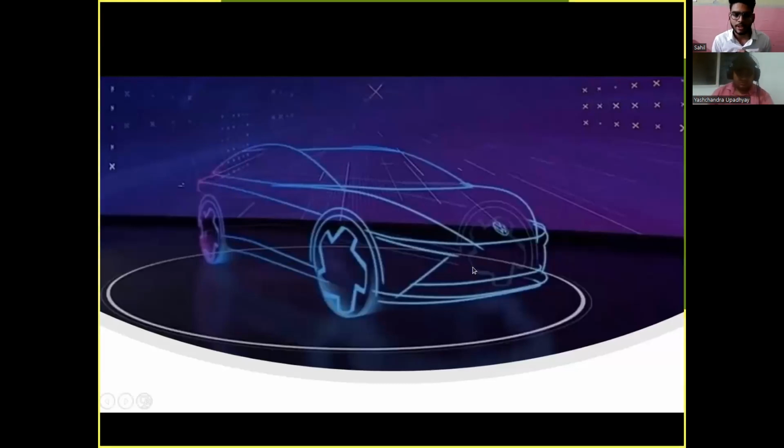Can you see the presentation, sir? I can see a picture of a car. Okay, sir. So today, my name is Sahil and I am from University, sir. And today I am giving my presentation on future car prediction, future car location prediction actually.